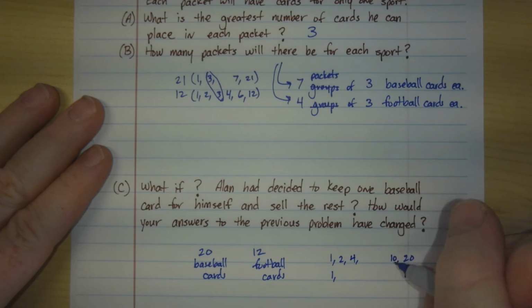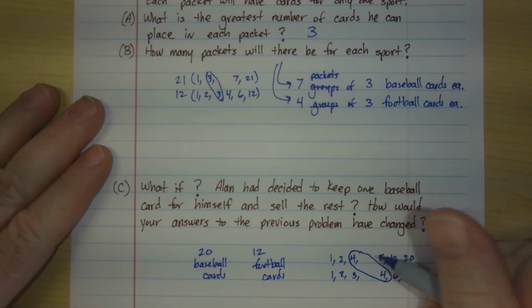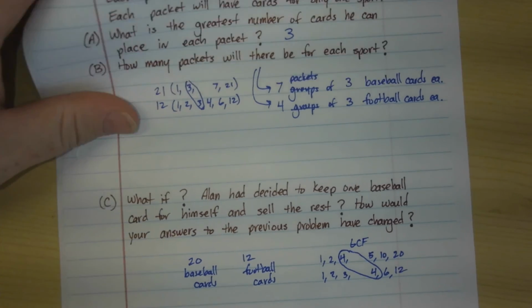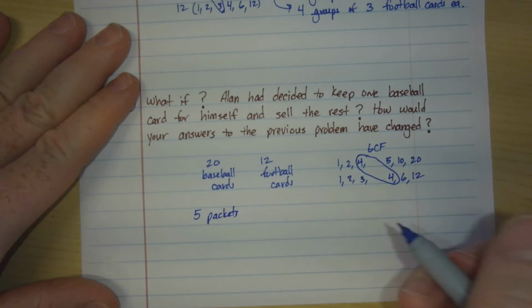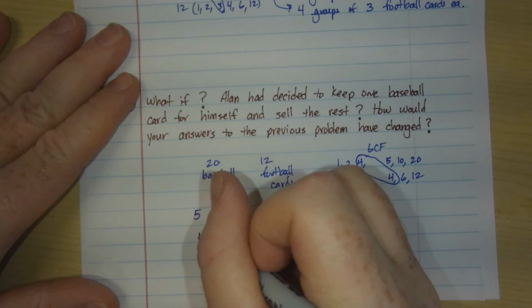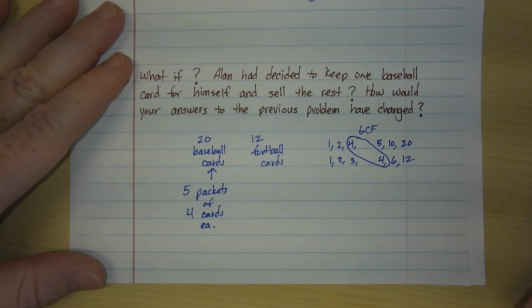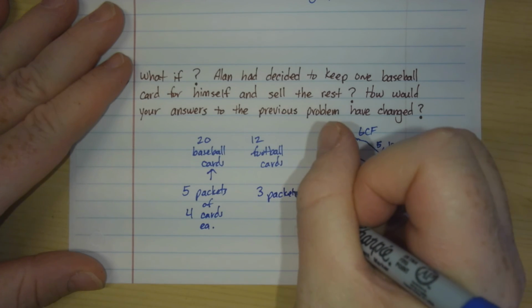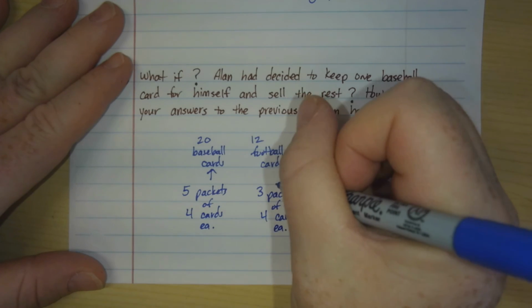So if we look for greatest common factor, we'll see quickly here that it's going to be 4. 4 is going to be the greatest common factor if it's 20 and 12. And so when you divide this by 4, you'll get 5 packets of 4 cards each when it comes to baseball cards. And then 4 goes in 12 3 times, so you'll have 3 packets of 4 cards each when it comes to football cards.